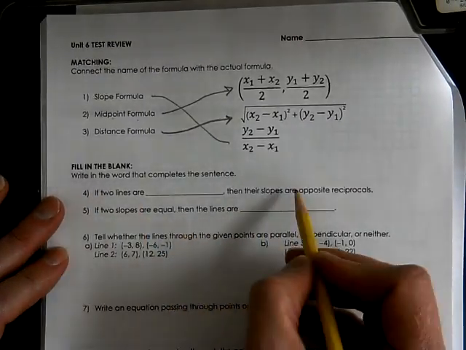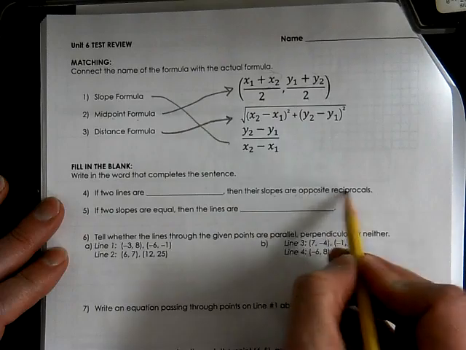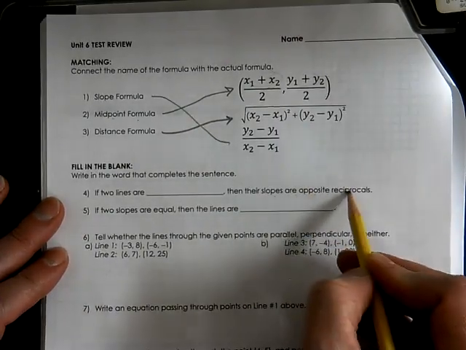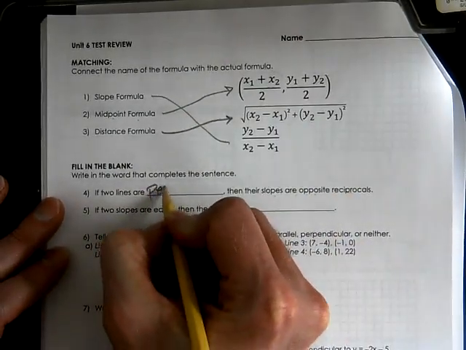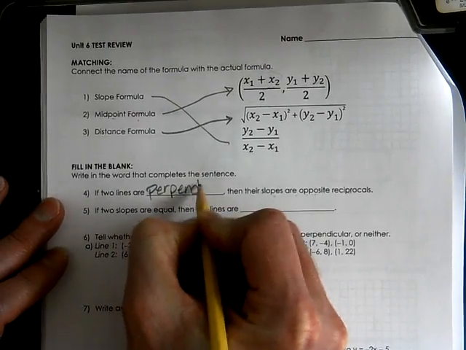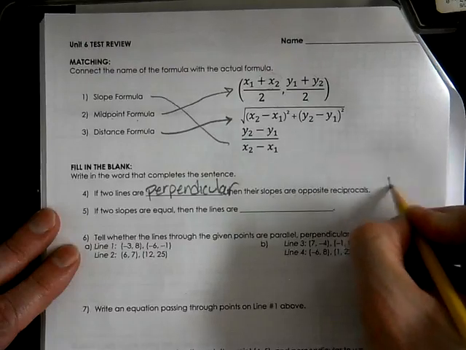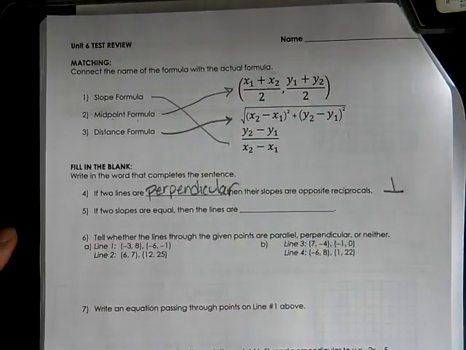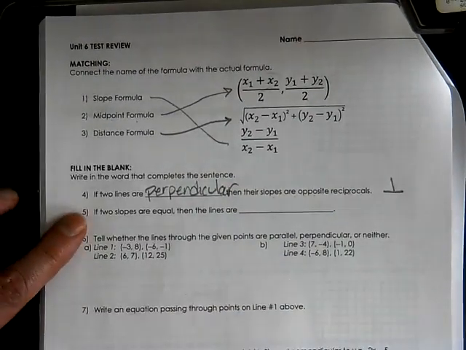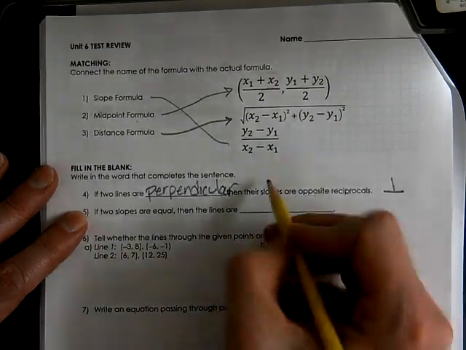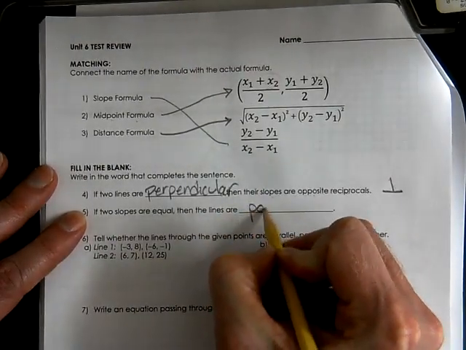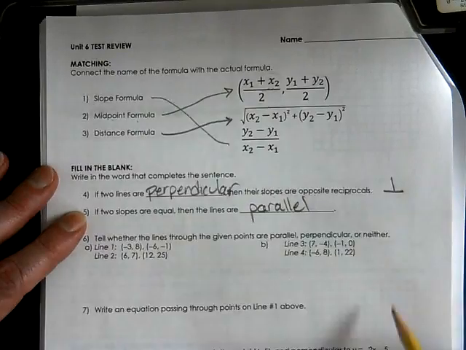If two lines are perpendicular, then their slopes are opposite reciprocals. That would be perpendicular slopes. They're going to cross and form right angles. If two slopes are equal, then their lines are parallel.